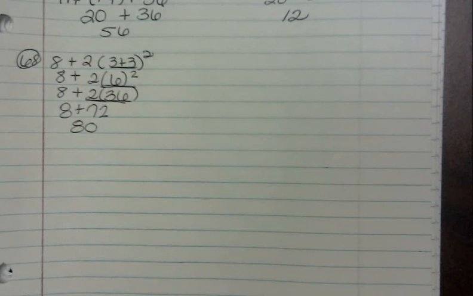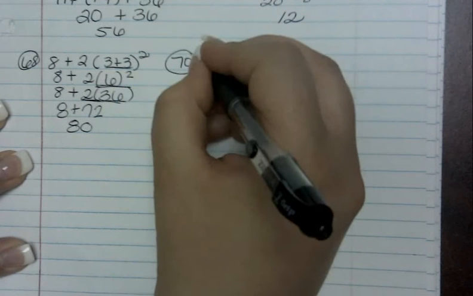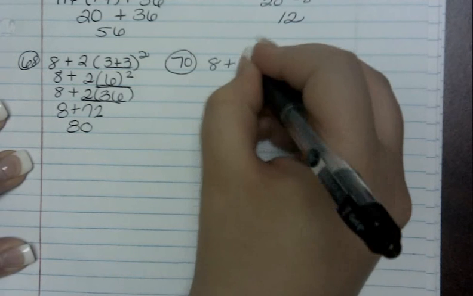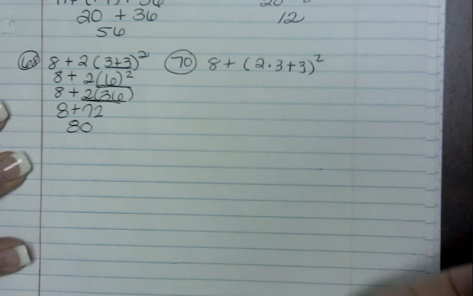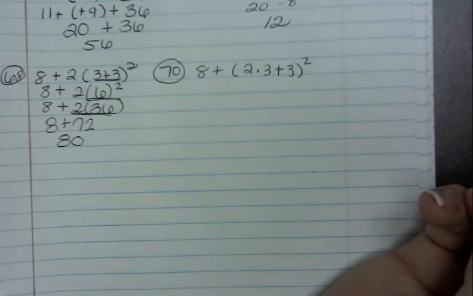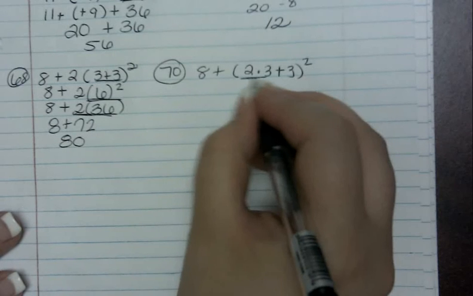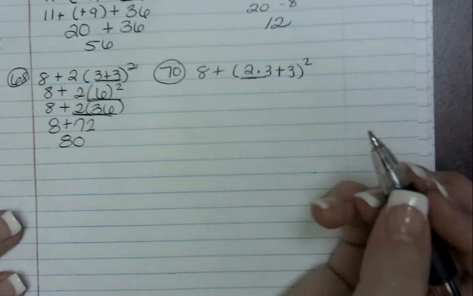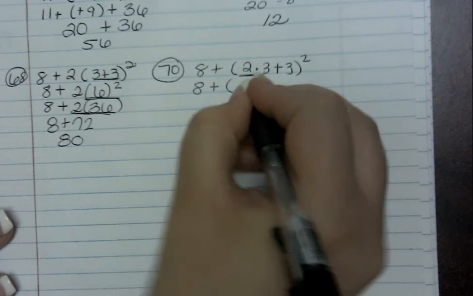So now let's look at problem number 70. On number 70 we have 8 plus 2 times 3 plus 3 squared. So we work what's inside of our parentheses first, and we have to work the multiplication before the addition. So 2 times 3 is 6.